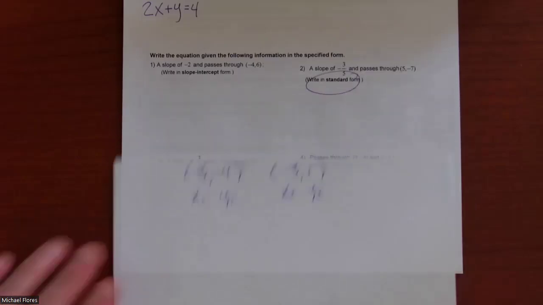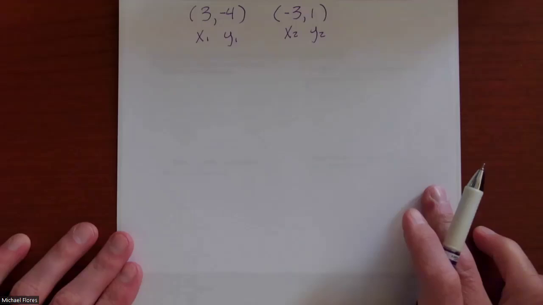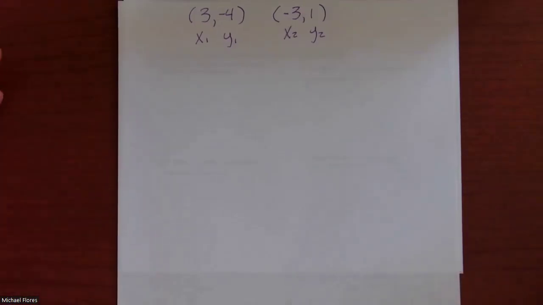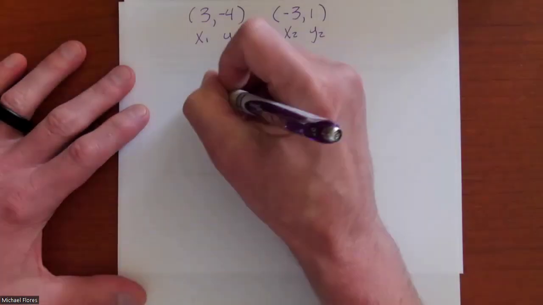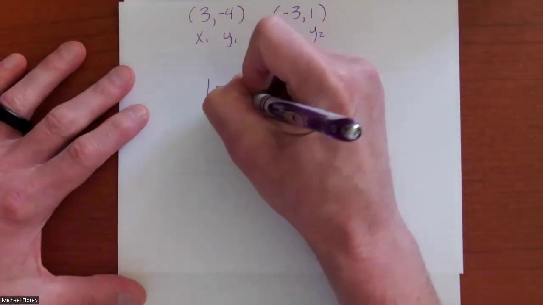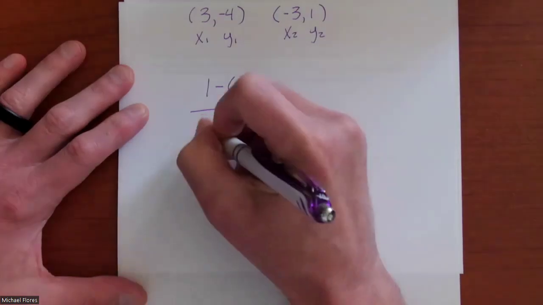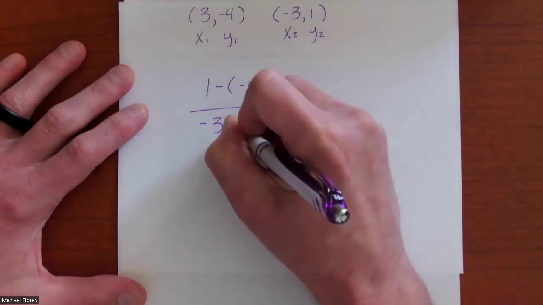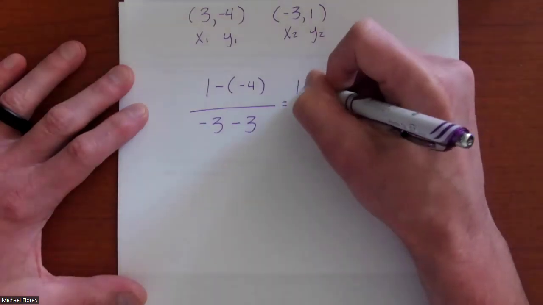Last one. Y'all are doing great. Passes through these points, and they want us to write the equation of the line in standard form. Well, it gave us 2 points. Let's figure out what the slope is first. We have to use slope formula. Y2 minus y1 over x2 minus x1. Let me simplify the numerator first.